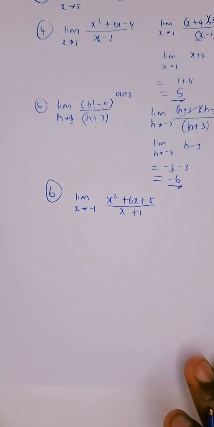The limit of x squared plus 6x plus 5 over x plus 1 as x approaches negative 1.